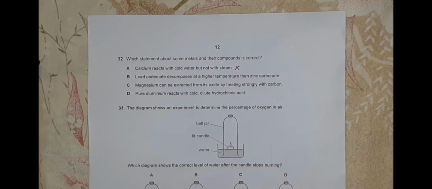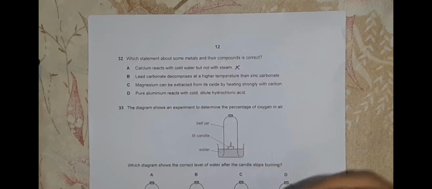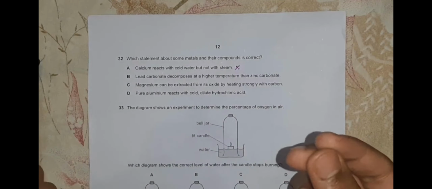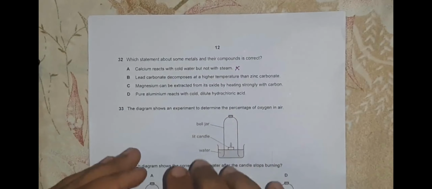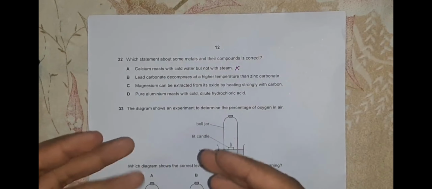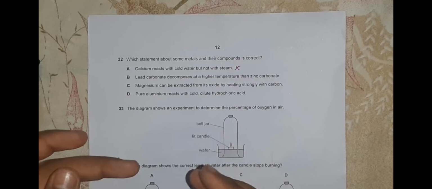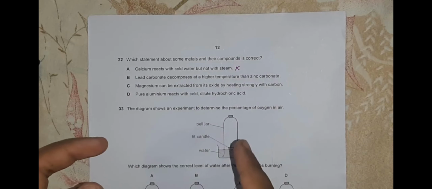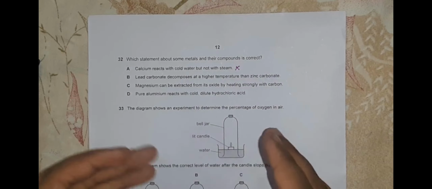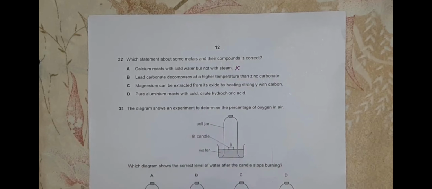Lead carbonate decomposes at a higher temperature than zinc carbonate. Why? Lead has more metallic character than zinc, and ionic compounds form stronger bonds between a metal and a non-metal.